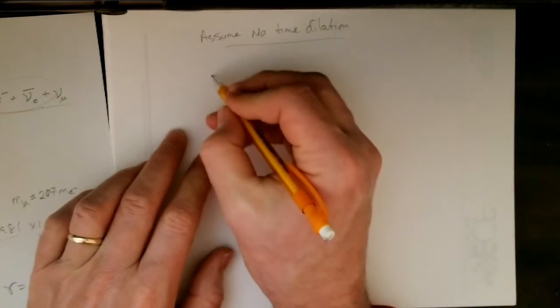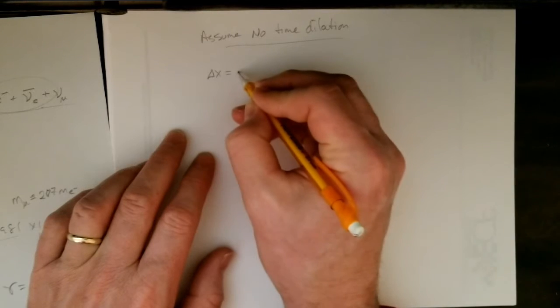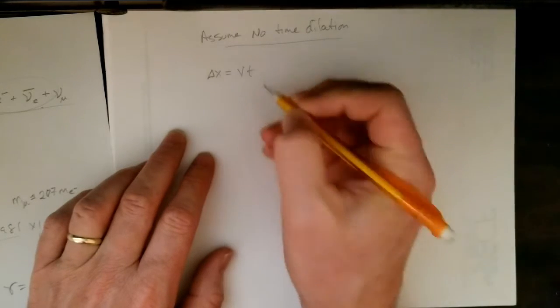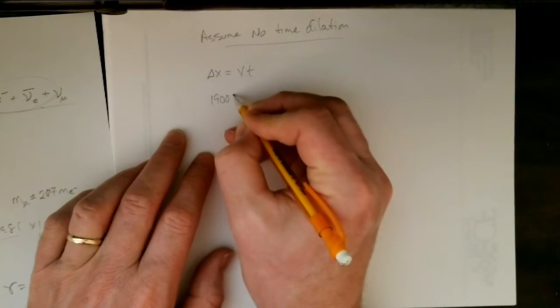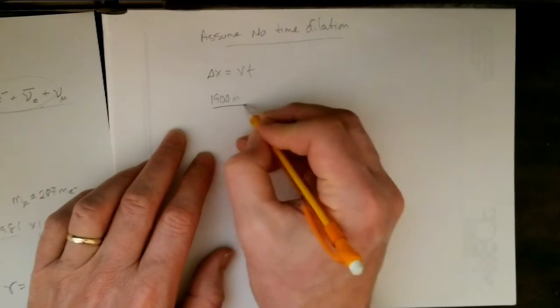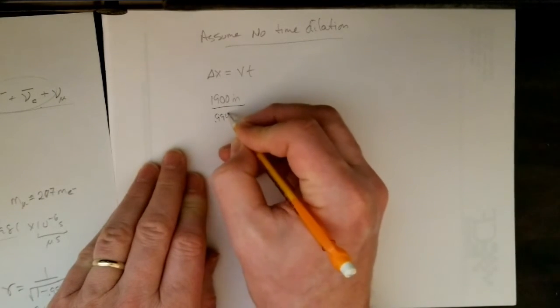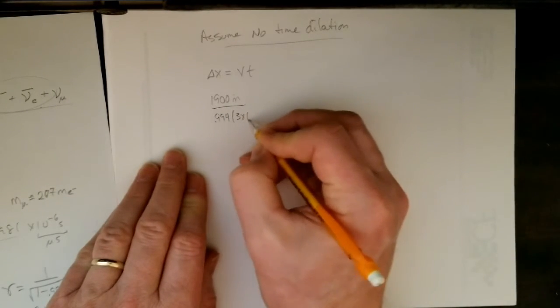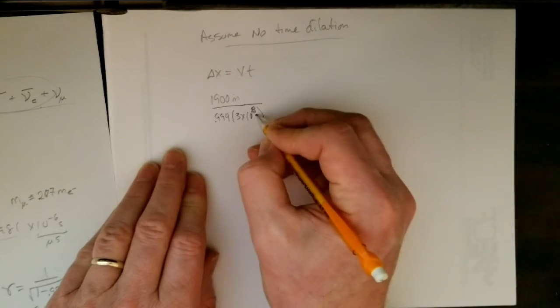Well, I know that distance is equal to speed times time. And so the distance is 1,900 meters divided by the speed, which is 0.994 times the speed of light. We'll just round off that one, 10 to the 8th meters per second.